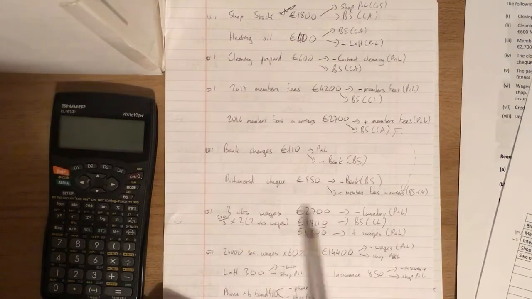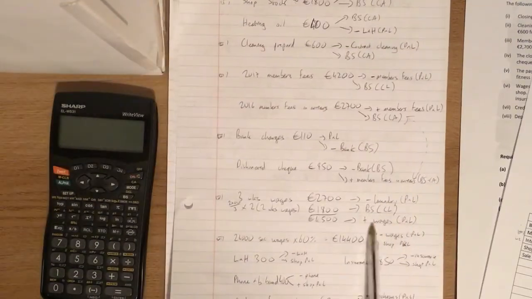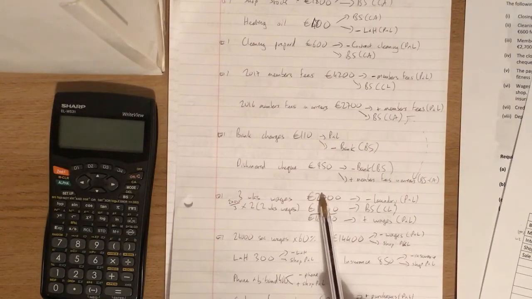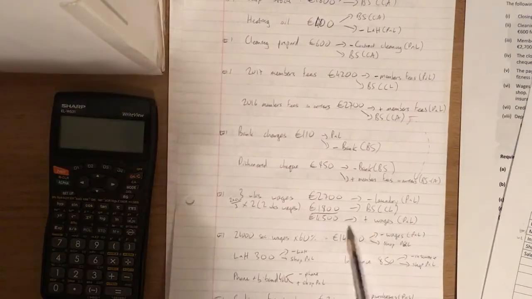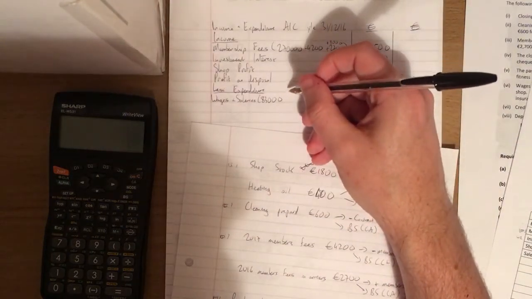So yeah, so part 5, I was adding 4,500 on to wages, 2,700 that had gone to laundry by mistake, and another 1,800 I was told to provide for. So you're going to add 4,500.